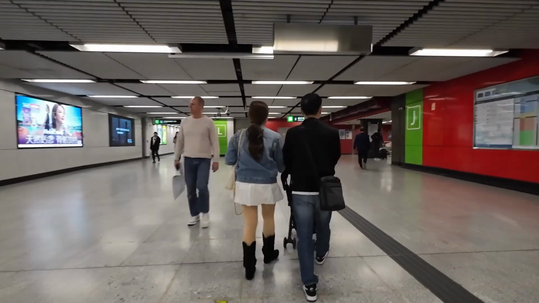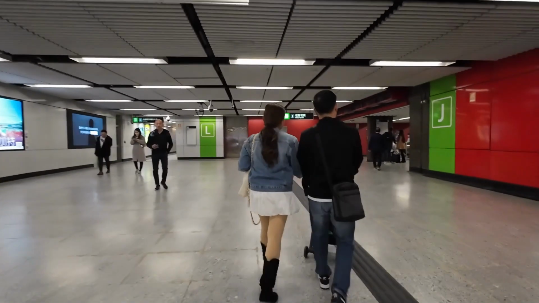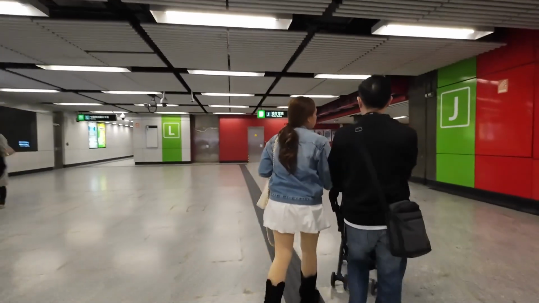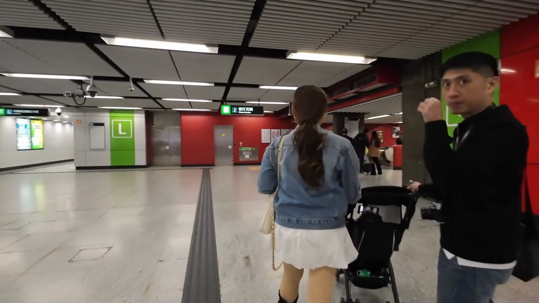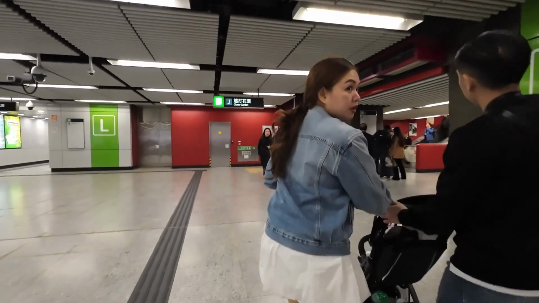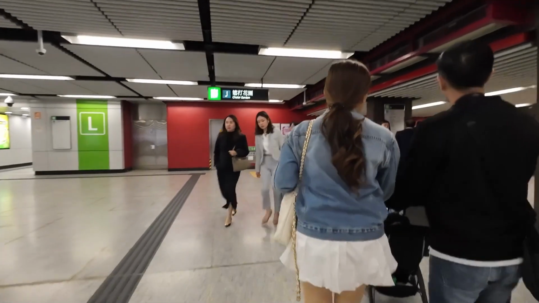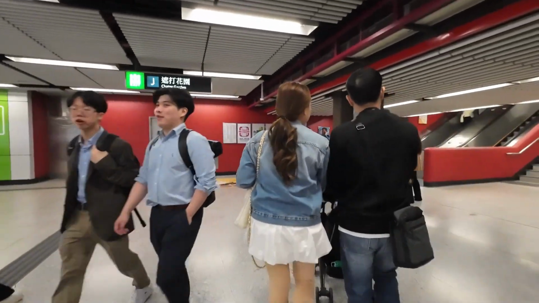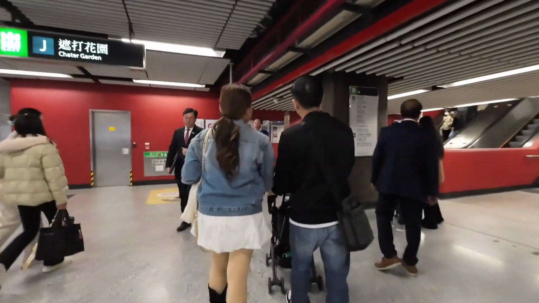Here we walk towards the big signboard for J exits. Then we go up the escalator for exits J on our right.